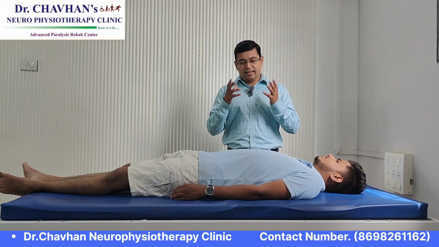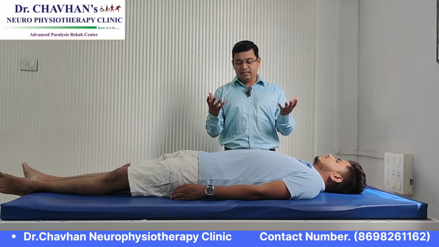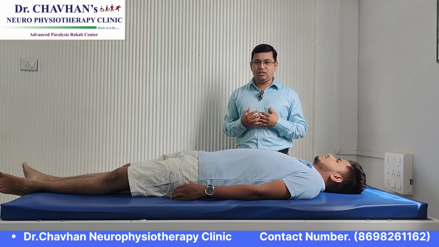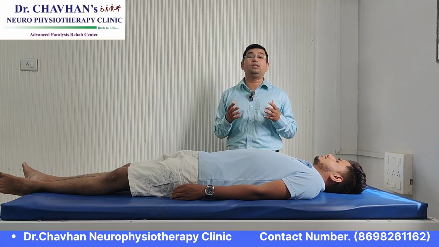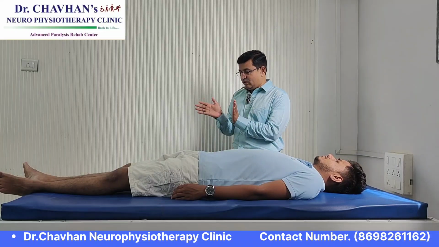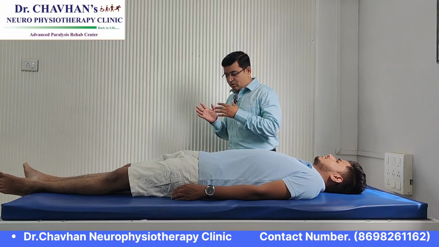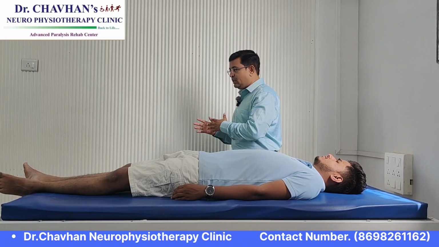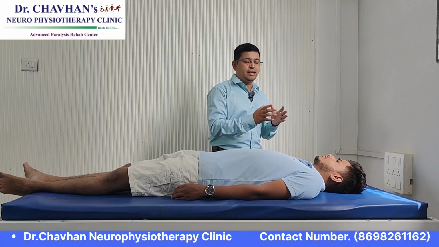Then your manual contact, how you are holding. Then position of the patient, position of the therapist, the stance. For the dynamics of the therapist, you have to make a T with your feet, like this, and move from here like this. This is how diagonal and dynamic you have to be.